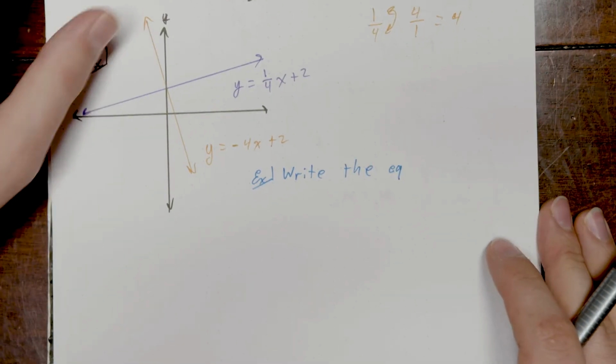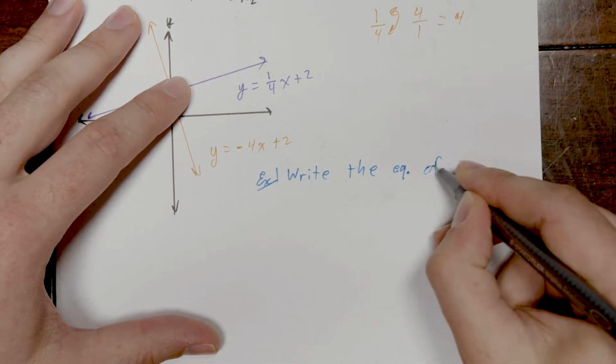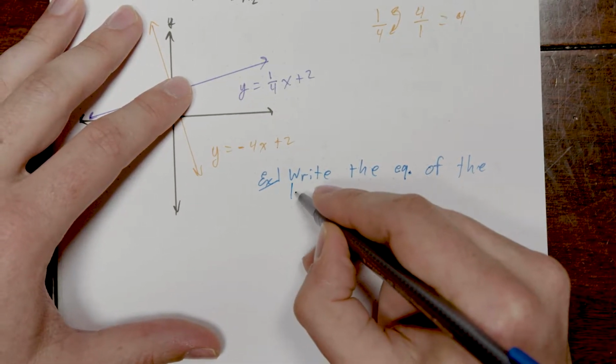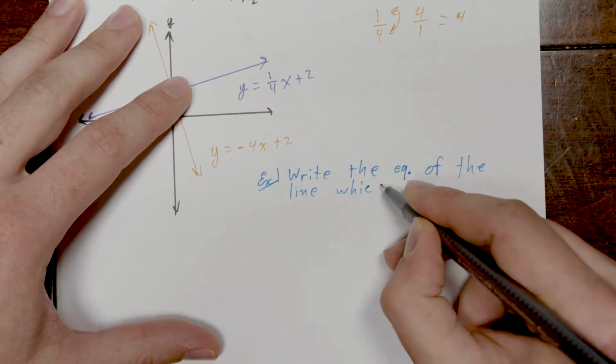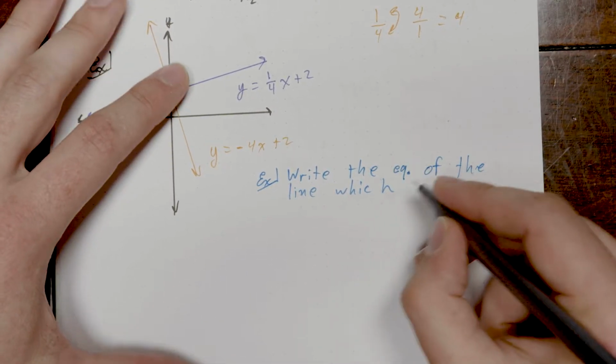So we're going to write the equation of the line, which, I don't know why I put that H over there. Who knows?